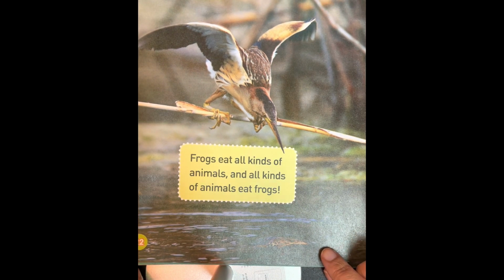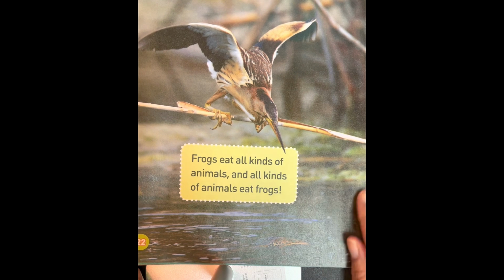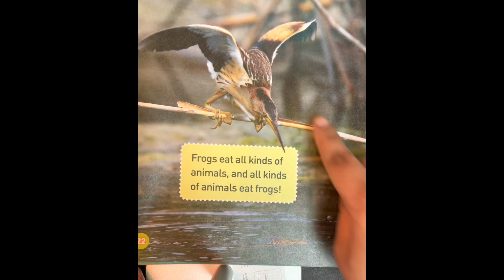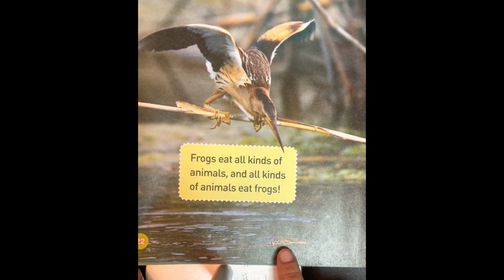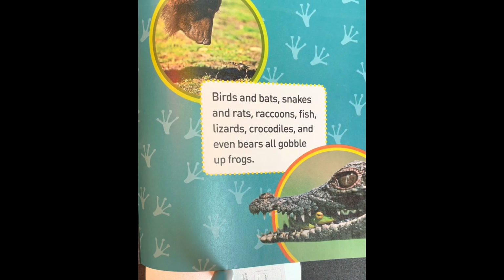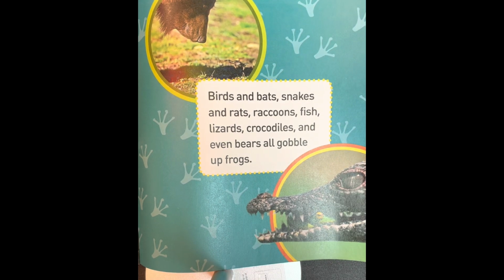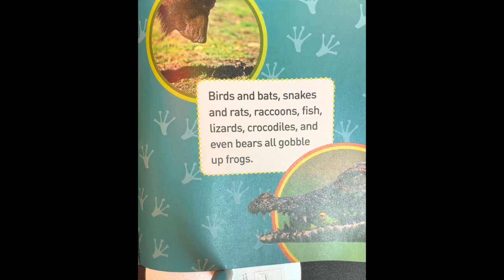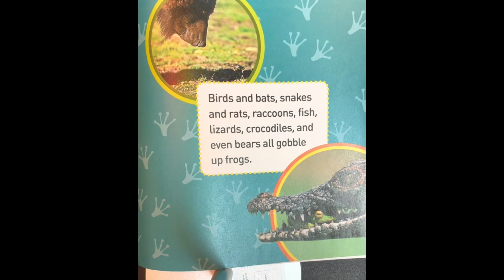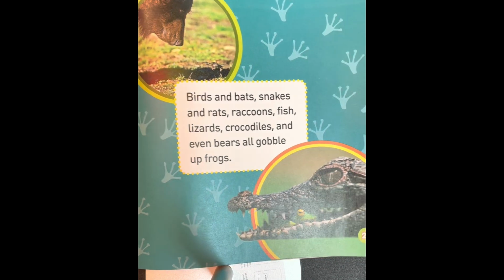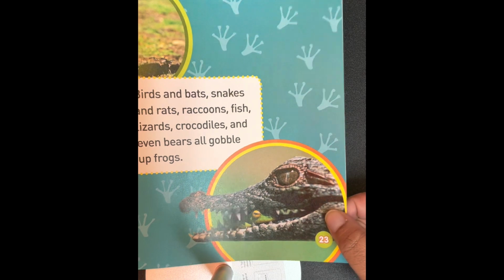Frogs eat all kinds of animals, and all kinds of animals eat frogs. Look at this big bird. He's trying to get that little frog. Birds and bats and snakes and rats and raccoons, fish, lizards, crocodiles, even bears gobble up frogs. Look at this alligator or a lizard.